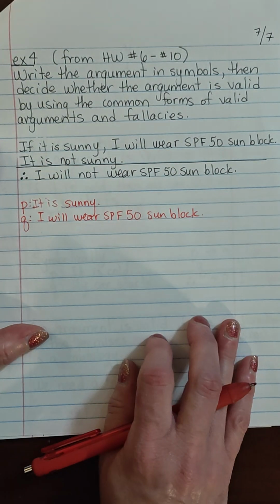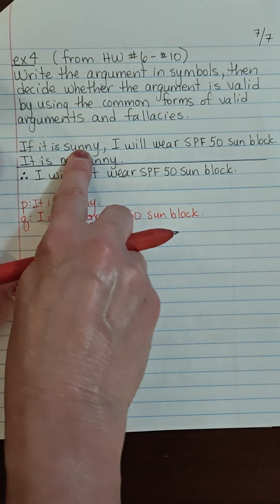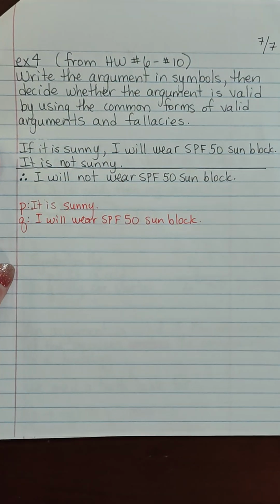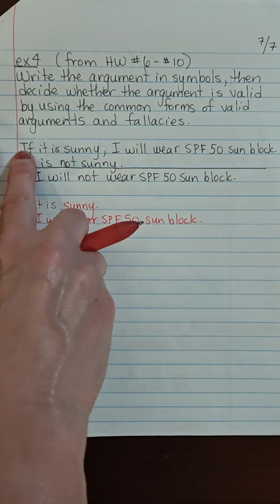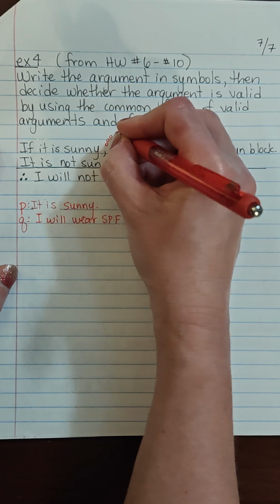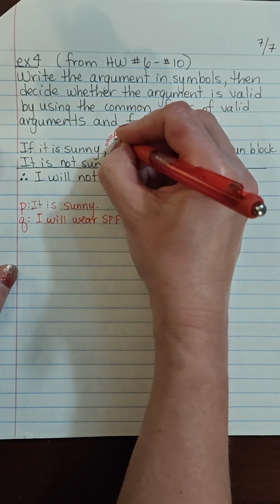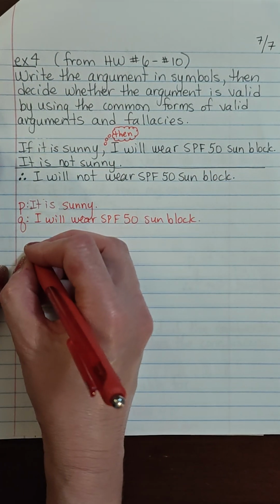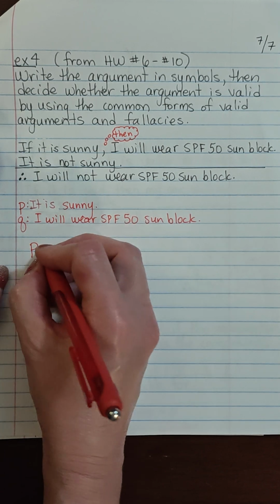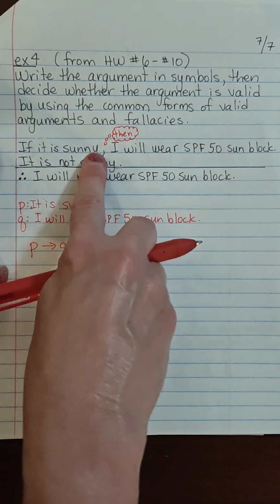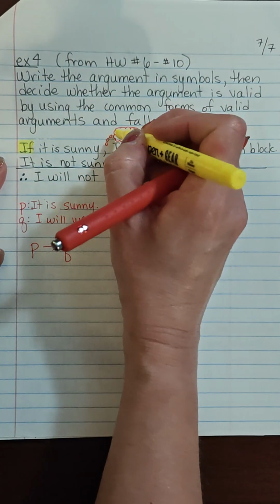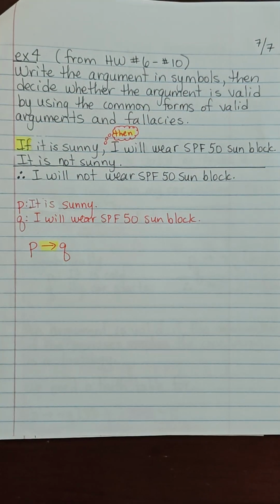All right, so let's write this out in symbols. If it is sunny, I will wear SPF 50 sunblock. This is an if-then. This is one of those scenarios where the then is not given to us, you just have to know that it was implied. So it is an if-then. So I'm going to put a little happy thought cloud up here, letting you know that then is just kind of lingering. So this top premise is an if-then, and it's from P to Q. Sunny, wearing sunblock. If-then. That's why I picked that symbol.